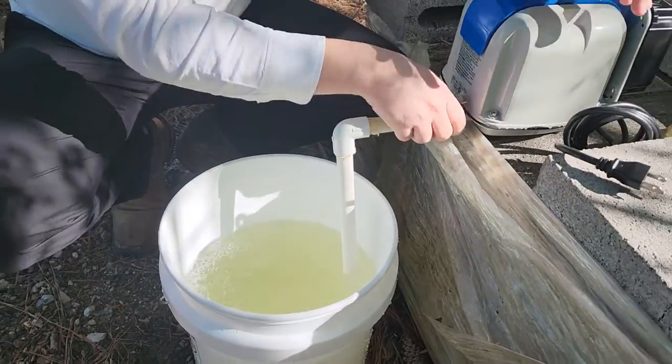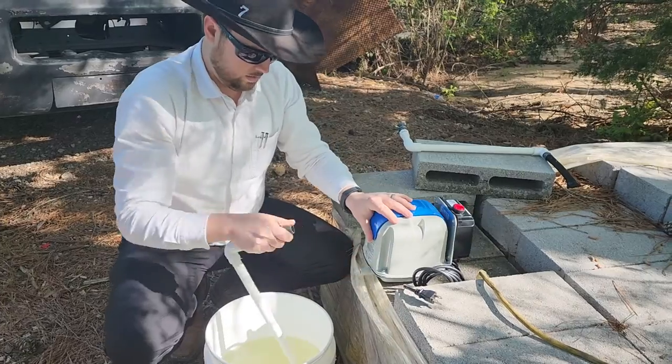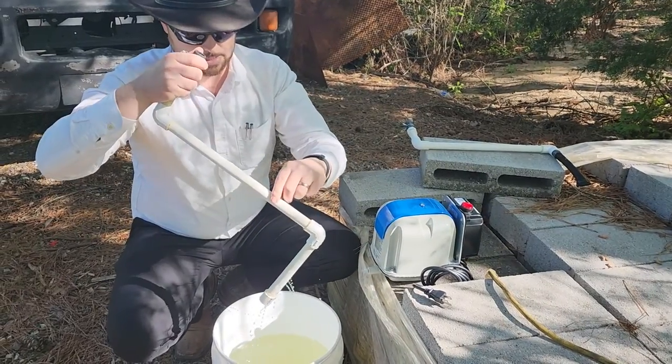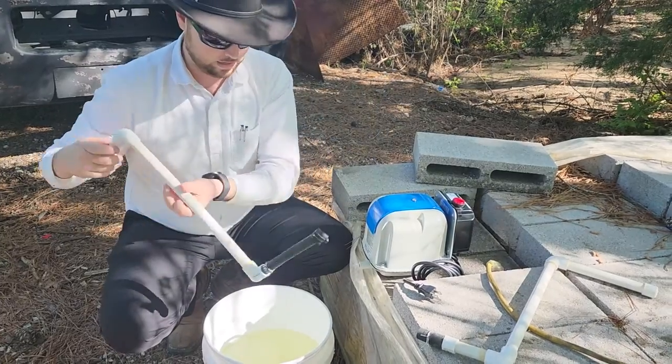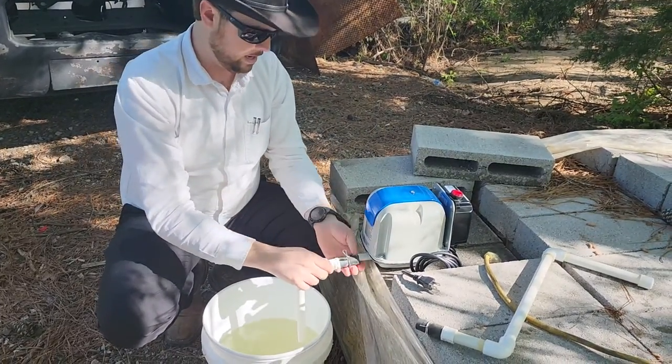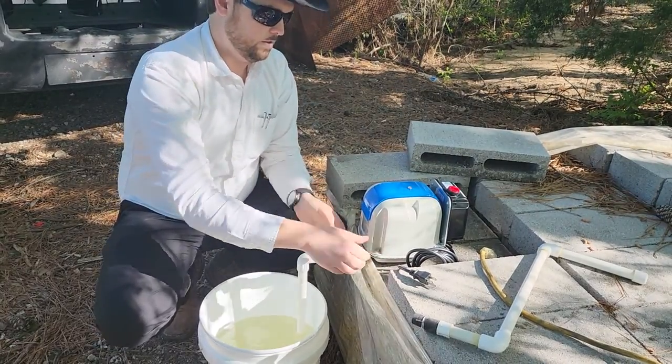So we're going to do a quick swap over to our fine bubble diffuser. And you can see that's the size of the holes, and that's typical. Obviously, we're not typically aerating a bucket of water. We're aerating an entire 1,000 gallons worth of water, so it's a bit different there.